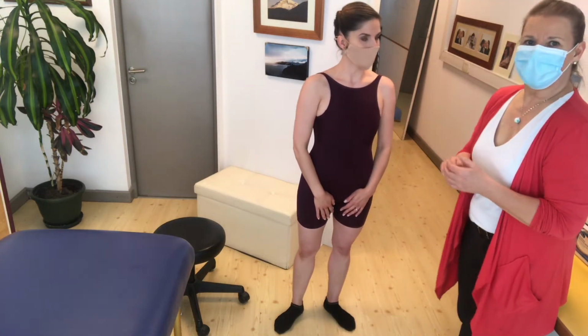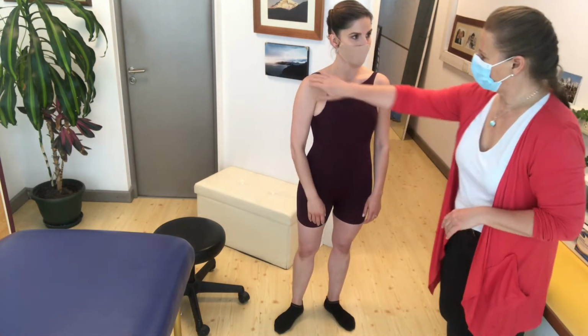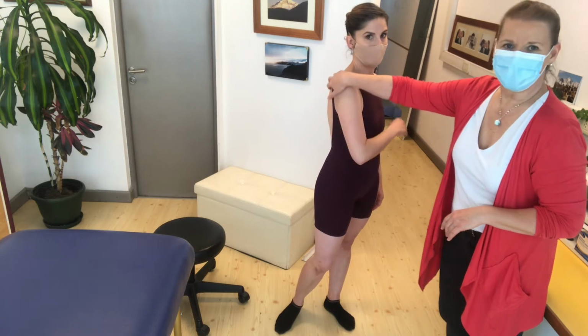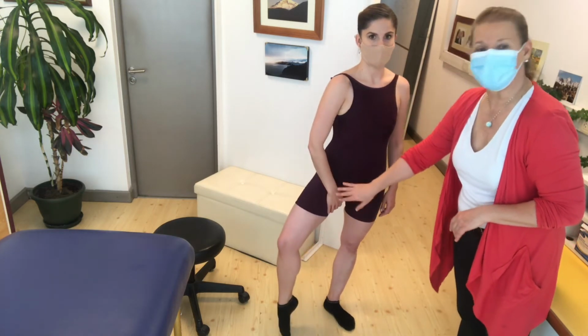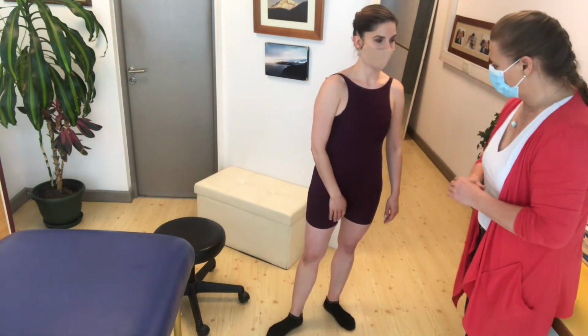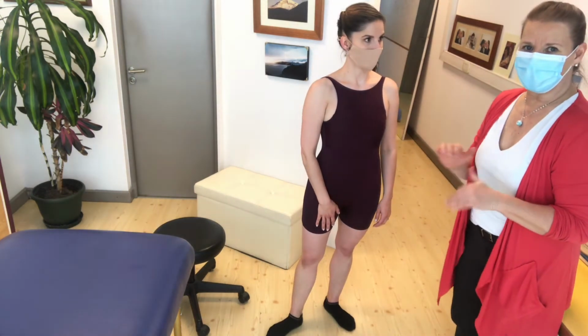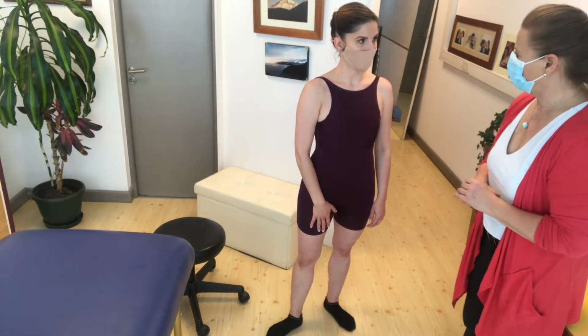She has pain in her arm, in the back of her arm. Her adductor muscles are painful. It's not allowing her to do her movements.